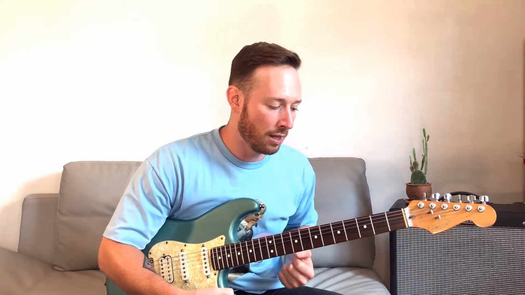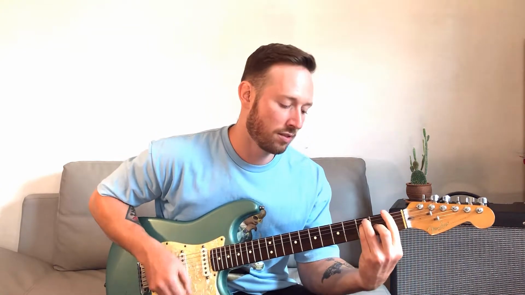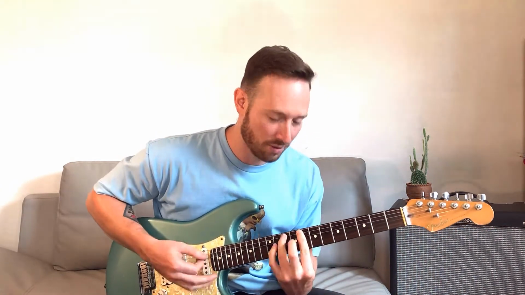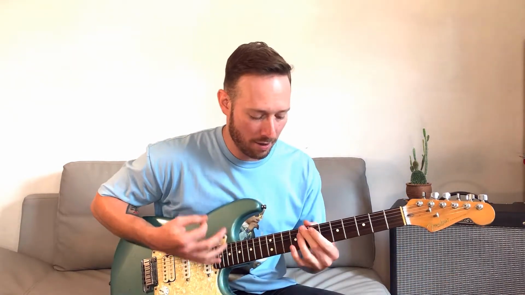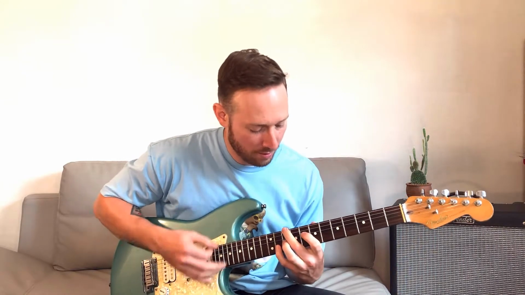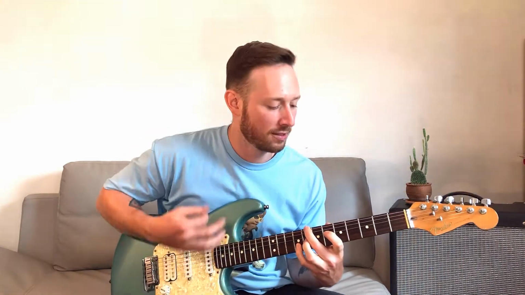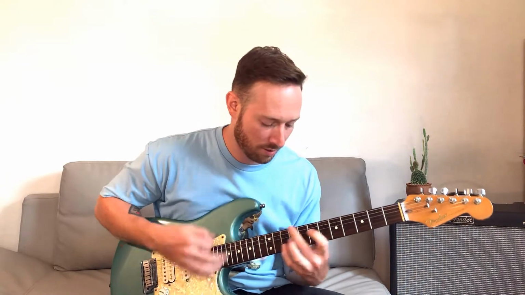Right? Intentionally trying new triad shapes as I go into the next key. Let's go to G minor now. So I'm a 1. C minor. Again, new triad shapes.